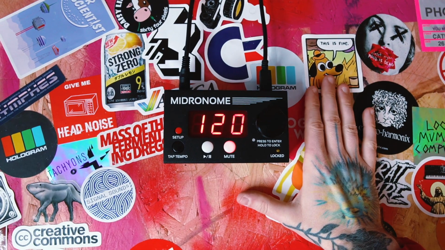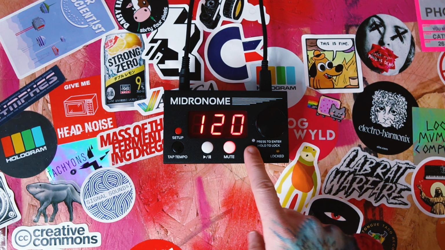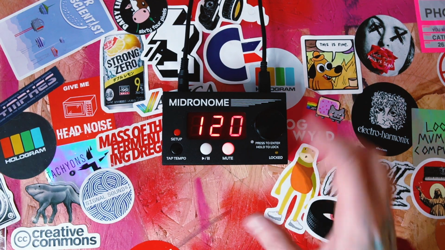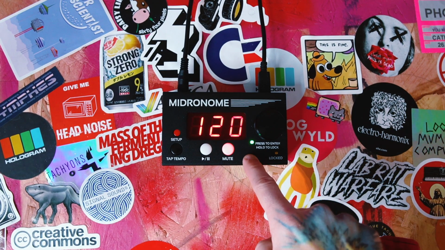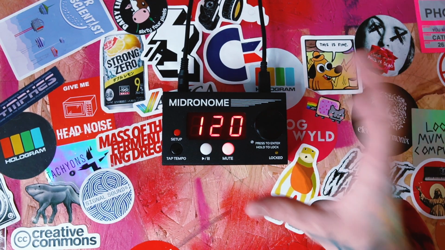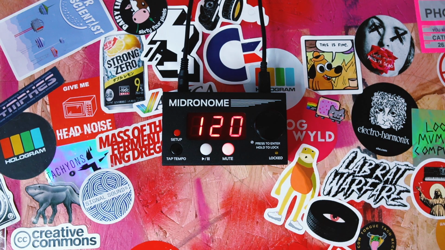I have connected up the Midronome now to the power so that you can see it in operation, and probably the first thing you'll notice here is this big beautiful display that tells you at a glance what tempo the device is operating at. This clear indicator of the tempo is something I really like about the Midronome, but if you think it's a bit too bright, you can adjust that in the settings.